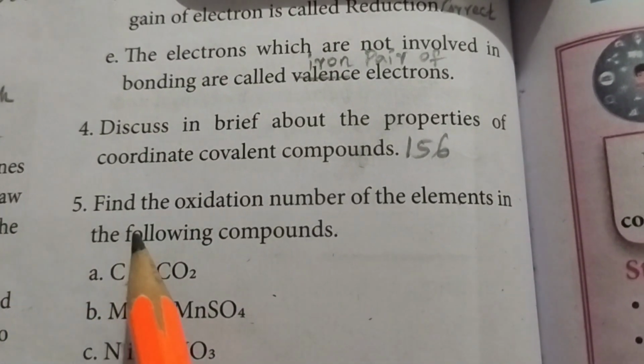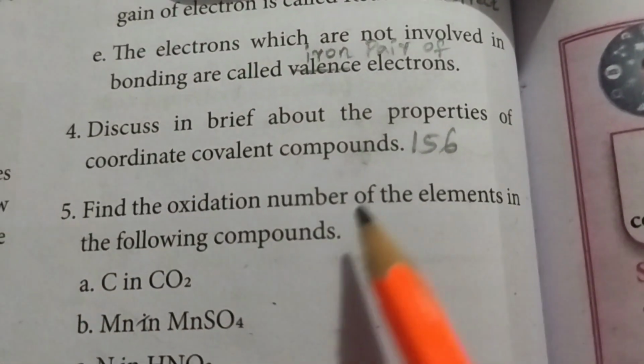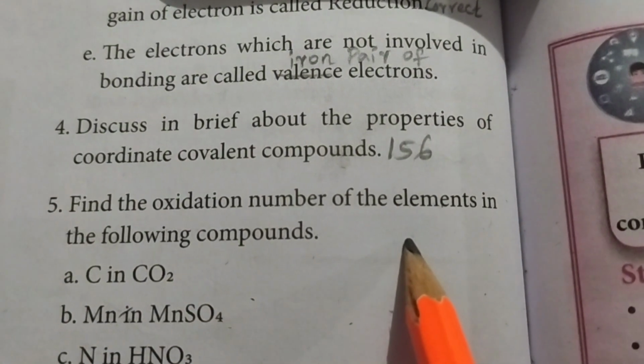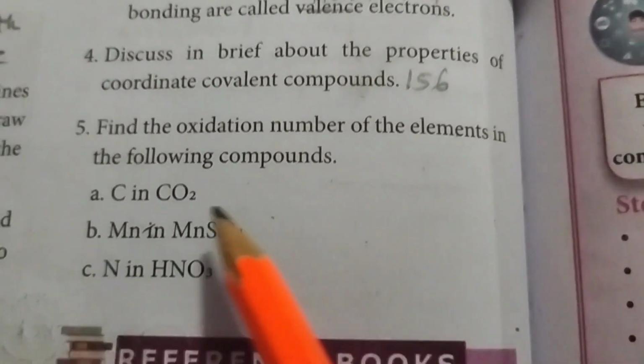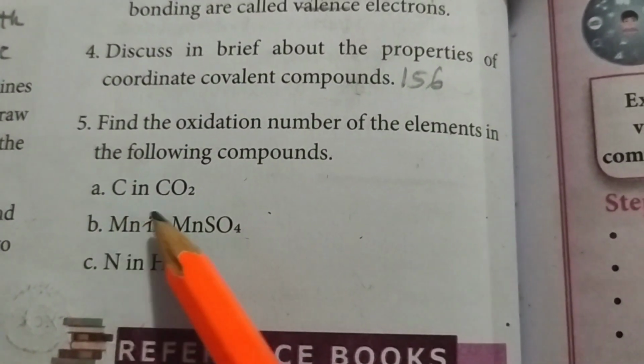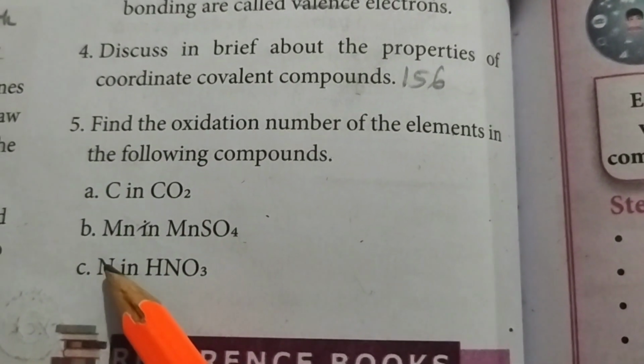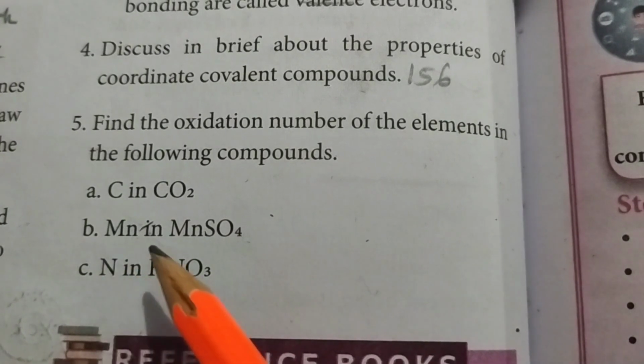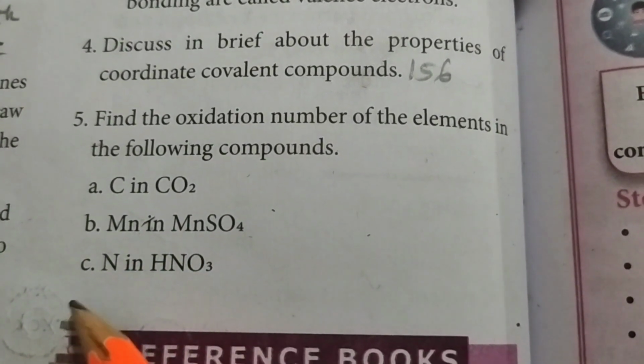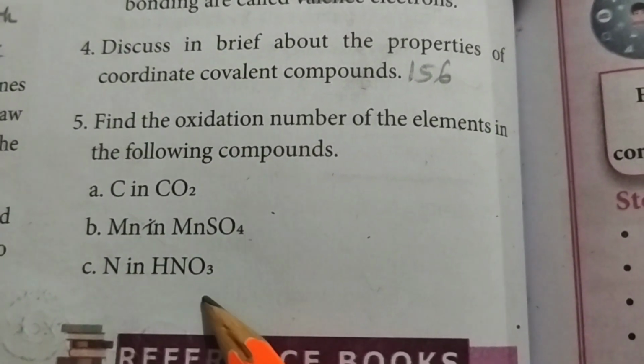Fifth question, find the oxidation number of the elements in the following compounds. Option A, C in CO2. Then B, Mn in MnSO4. Then C, N in HNO3.